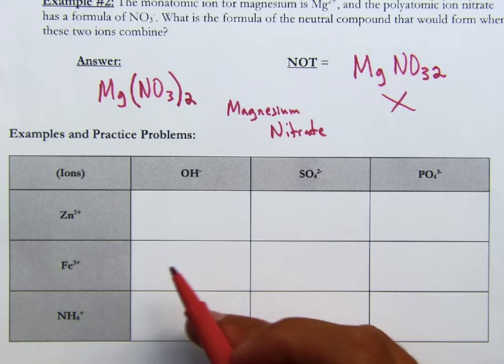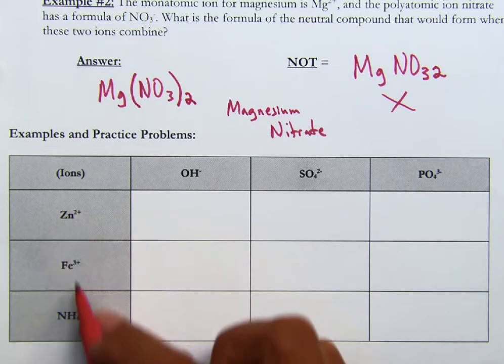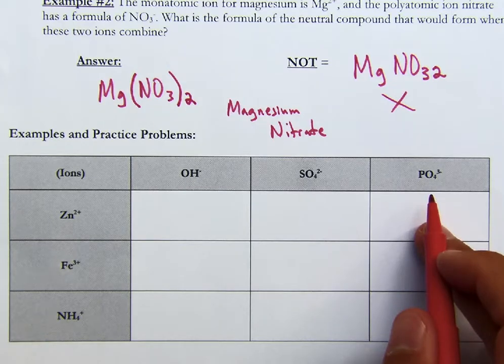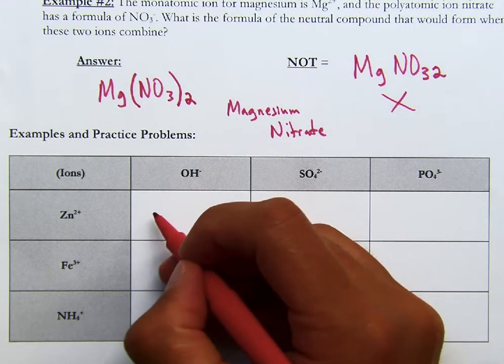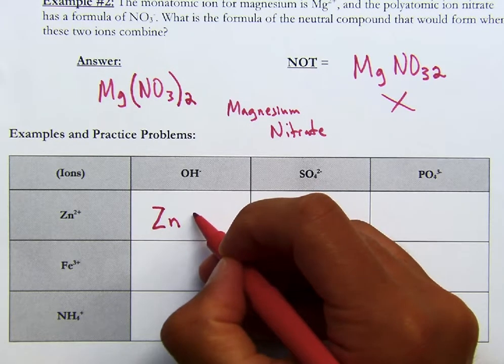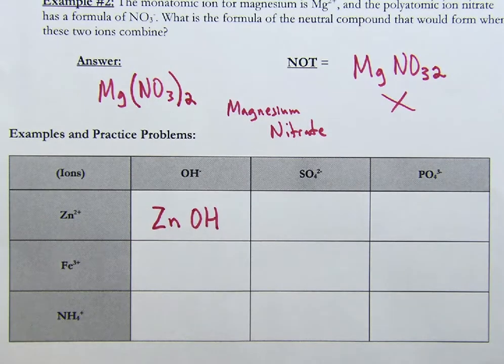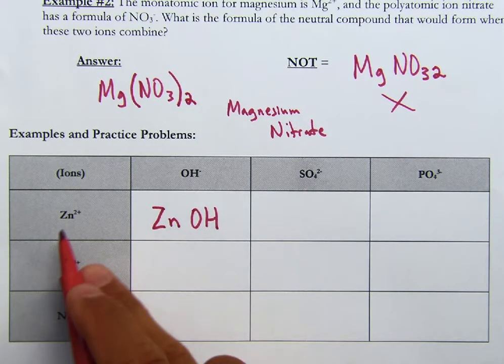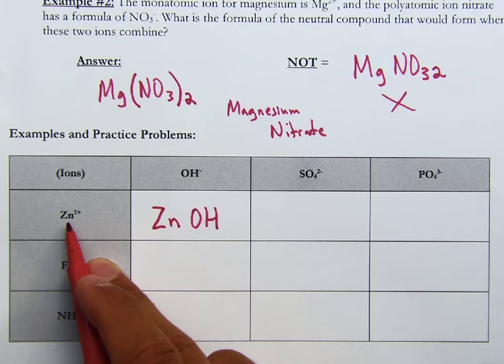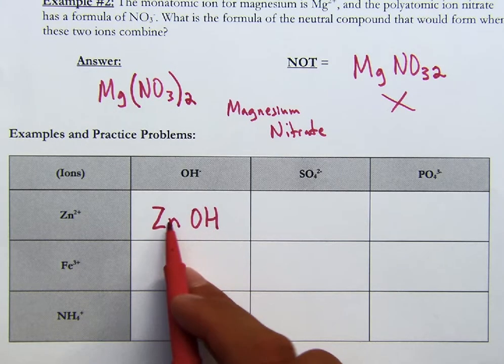Always metal first and then non-metal. So these are cations, and these are anions. Cation, anion. So we have zinc, and then we have hydroxide, OH. Now we're forming a neutral compound. Zinc is +2. Hydroxide is -1. So this is +2, this is -1.